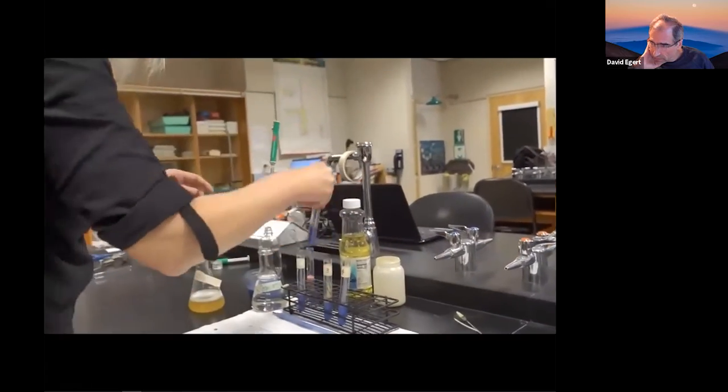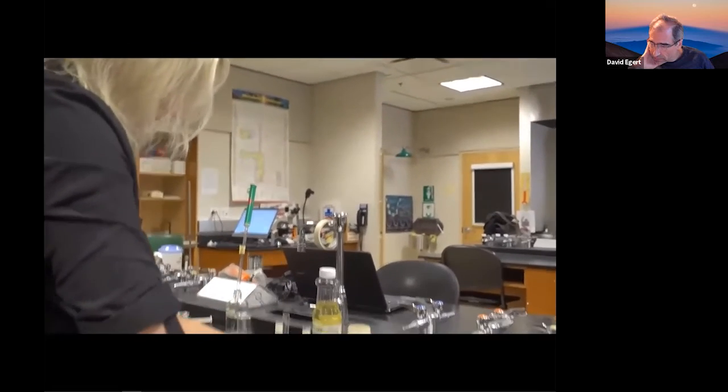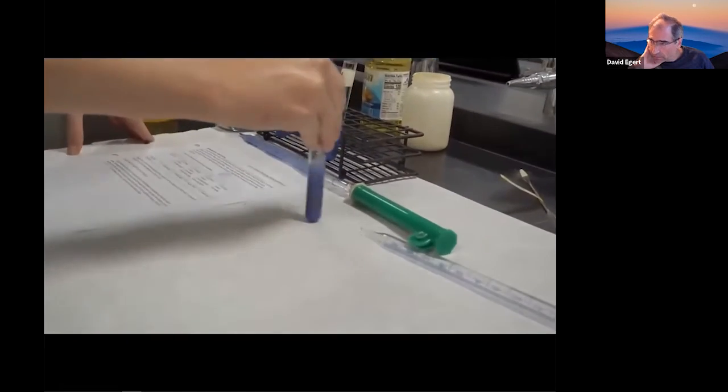Next I'm going to try to get the bile salt dissolved into these test tubes.